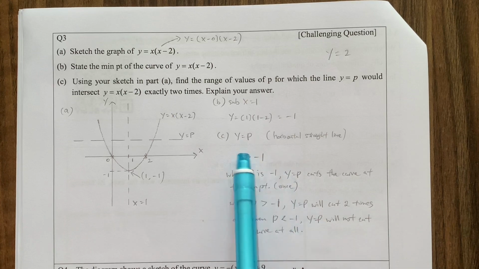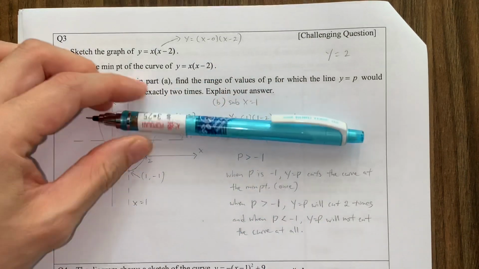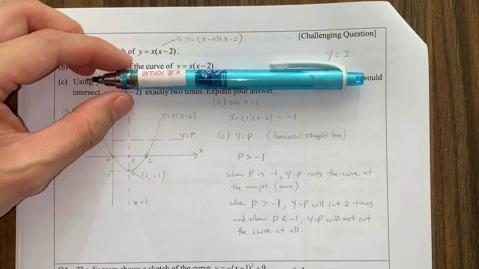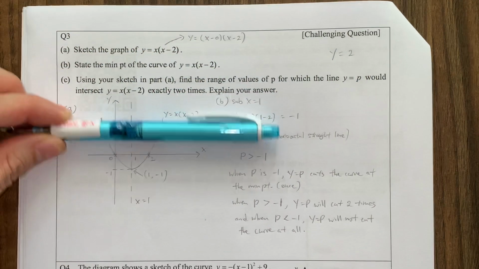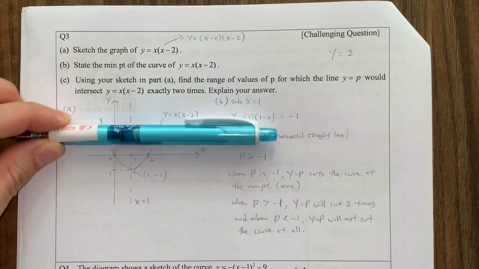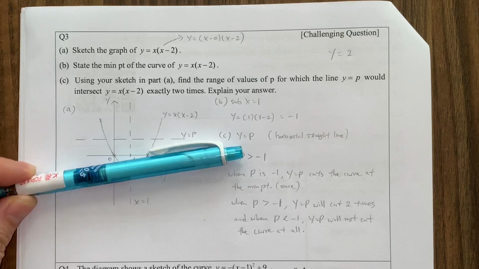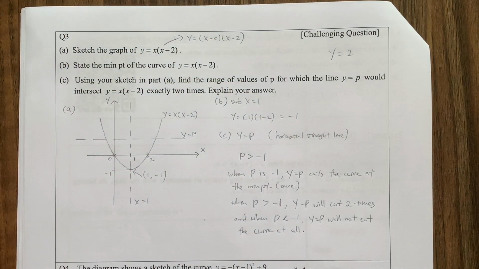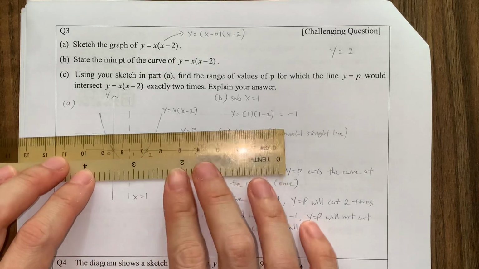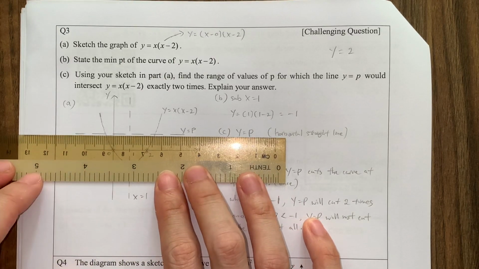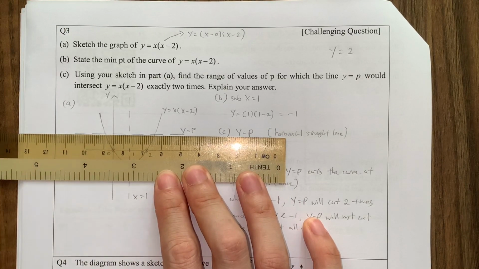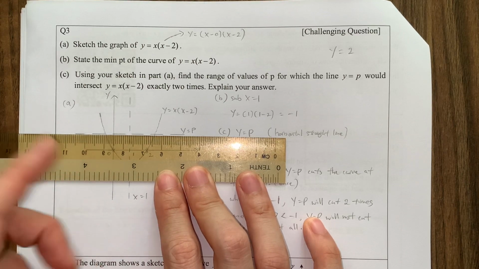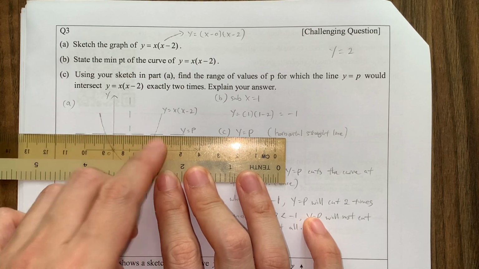So y equal to P is just any horizontal line that cuts the y-axis at whatever number you need it to be. So if I just do an example, maybe I use a ruler, is easier. So I just do here, horizontal line here. How many times does this line cut the graph? Twice, because it cuts here and here.